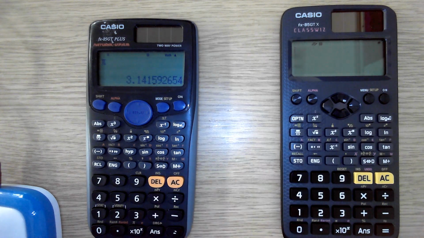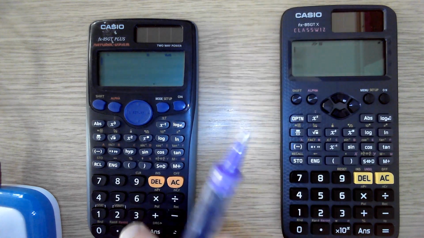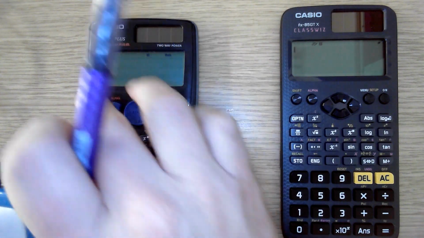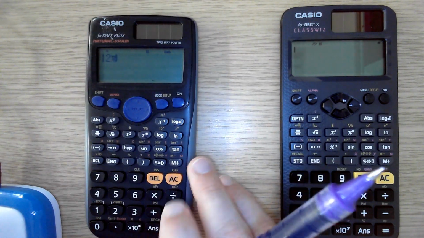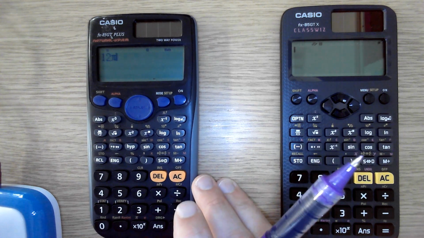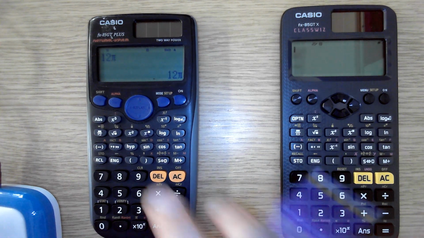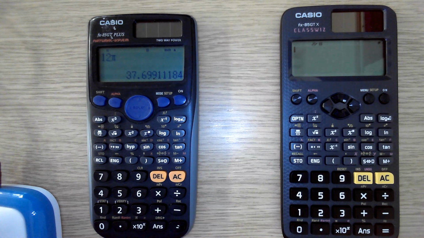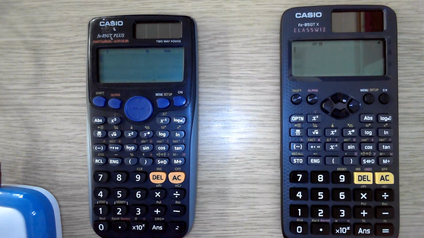If I want it to a few decimal places, I can press the SD button. So let's say I need to work out what 12 pi is. So I can just type in 12, press Shift, and then the times 10 to the power of x button, equals, it tells me 12 pi, press SD again. Okay, useful button.